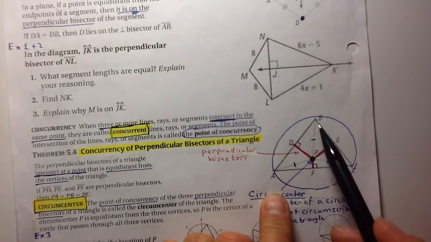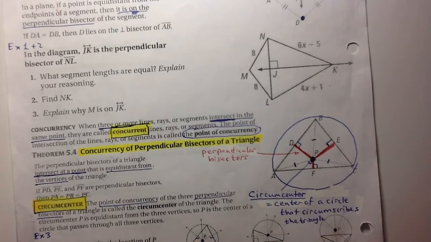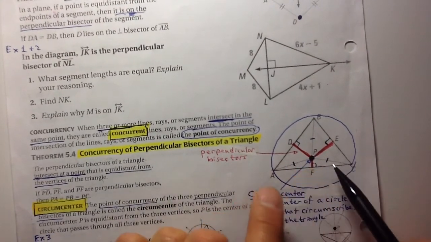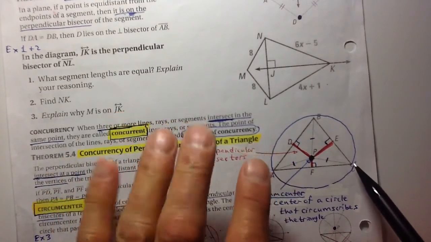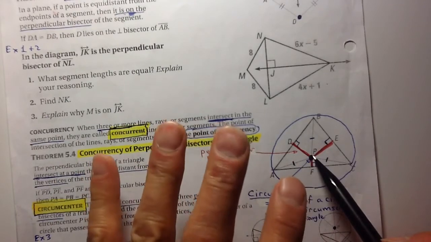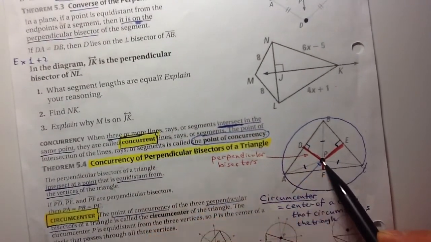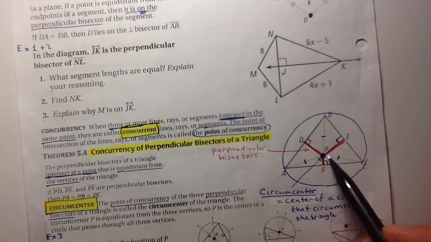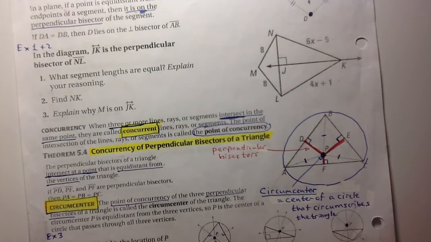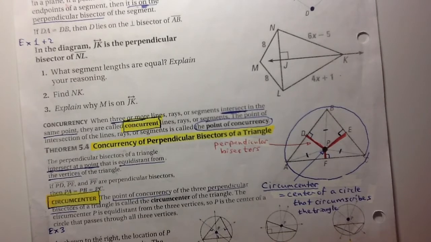This triangle kind of looks like an equilateral triangle. It is not. Well, let me say it this way. No, it is not. It definitely is not. So the point is that the perpendicular bisectors will always be concurrent in a triangle, regardless of whether it is an acute triangle, like you see here, or a right triangle, as you see here, or an obtuse triangle, as you see here.